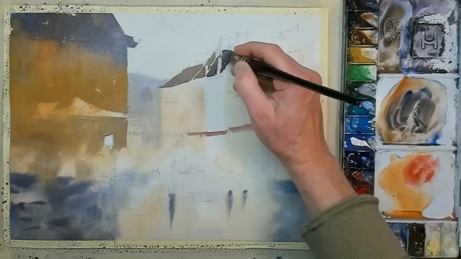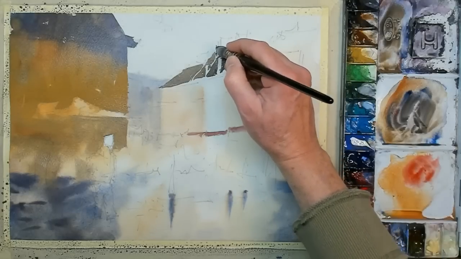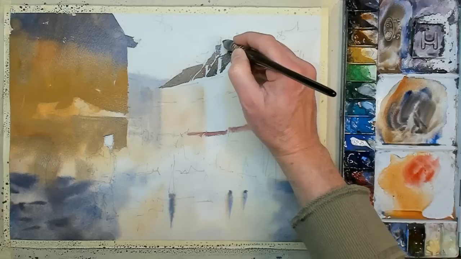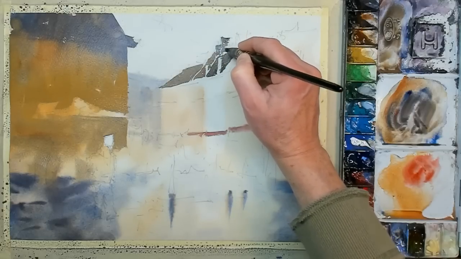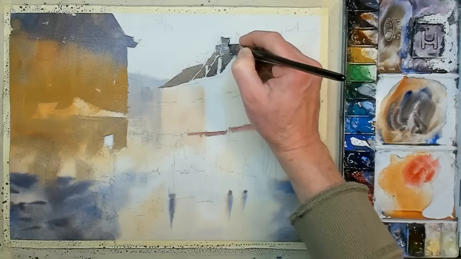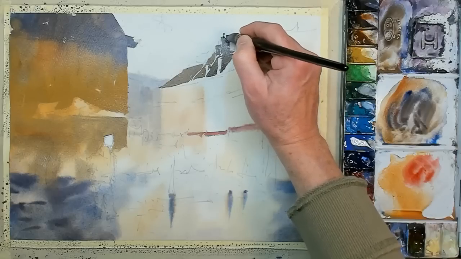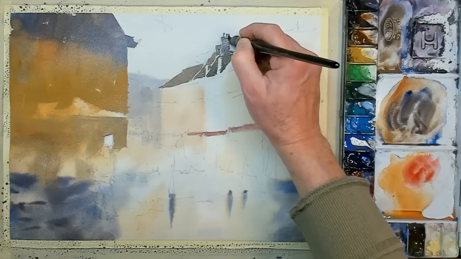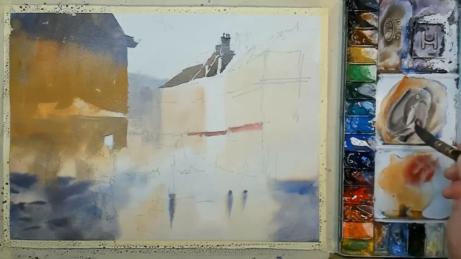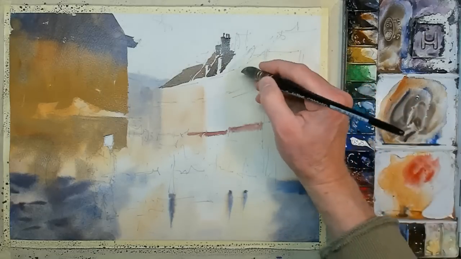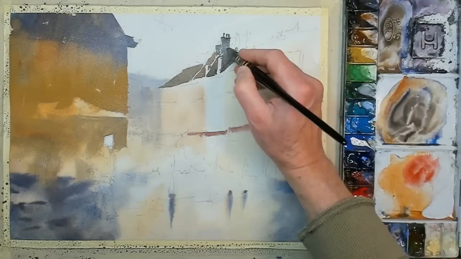They're quite an important feature of the Regency architecture in Bath, so do it justice. There's the chimney, and the little chimney pots on top. Again, a fairly iconic feature of the chimneys.